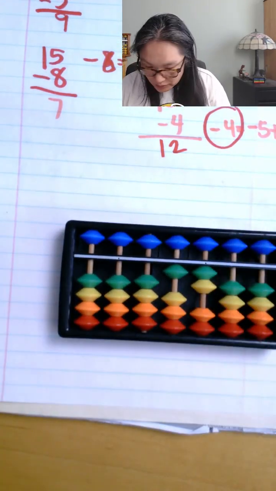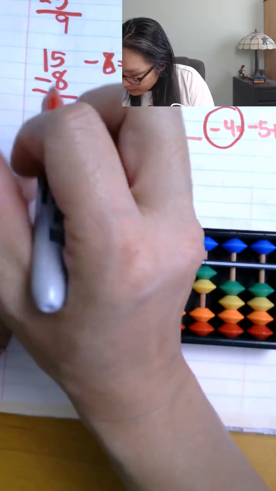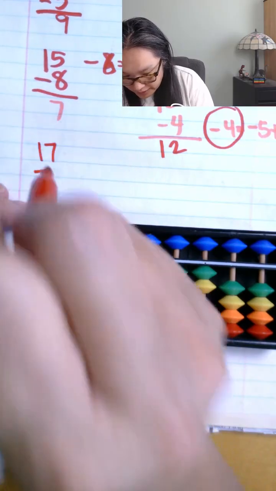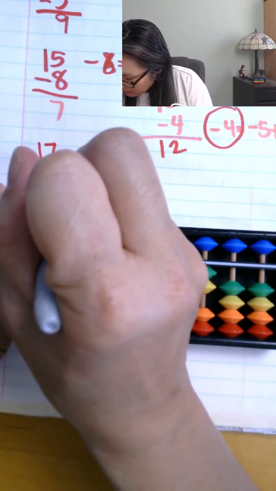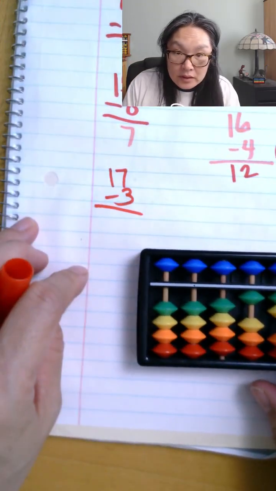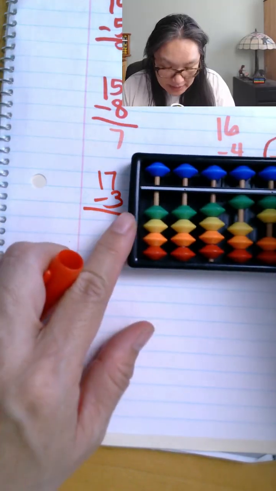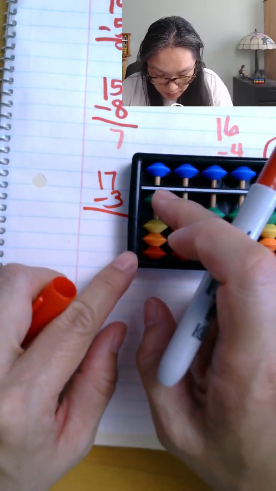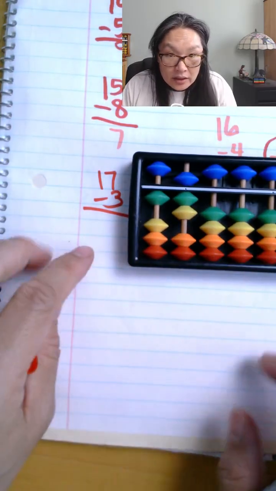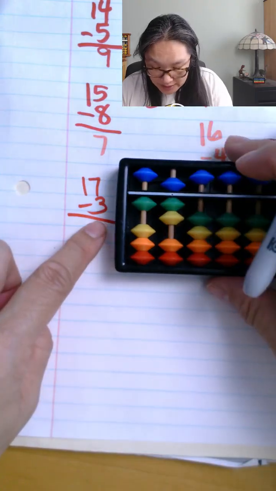We can do 17 minus 3. So we make the 17, a 1 and a 7. Right? So we want to take away the 3. How do we take away the 3?